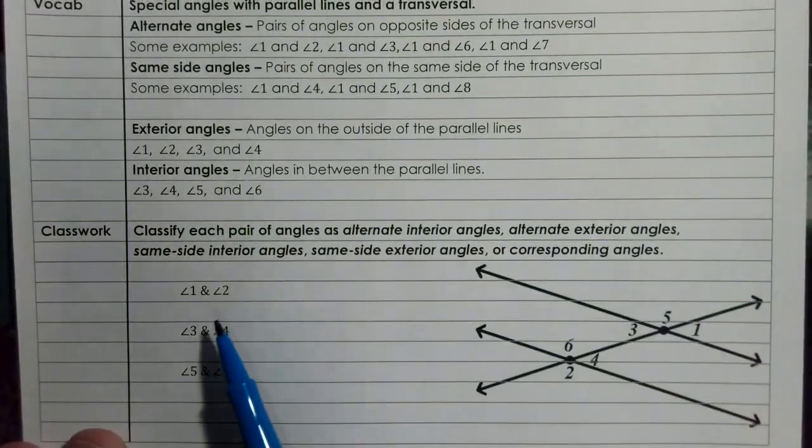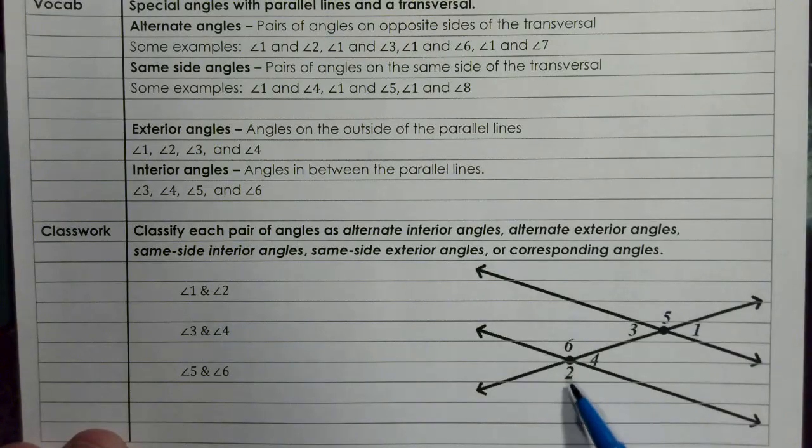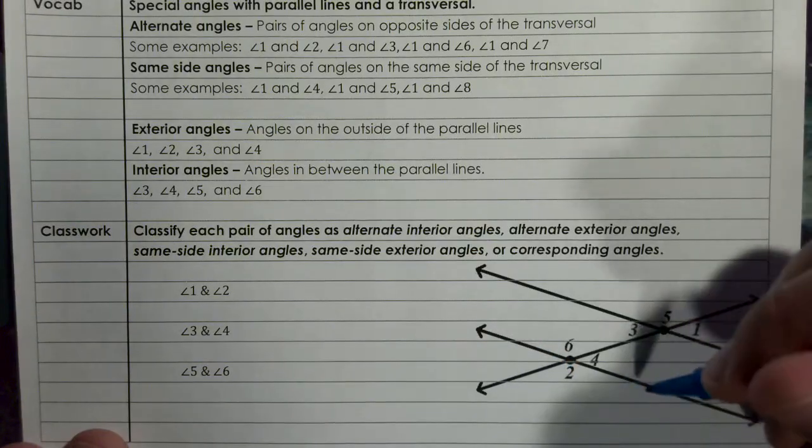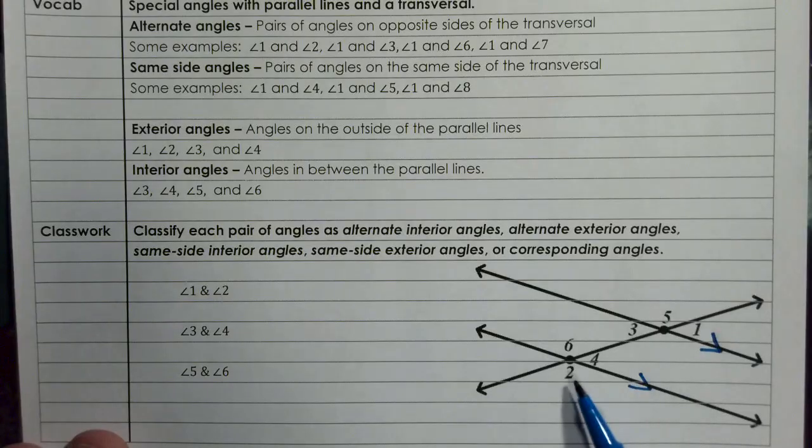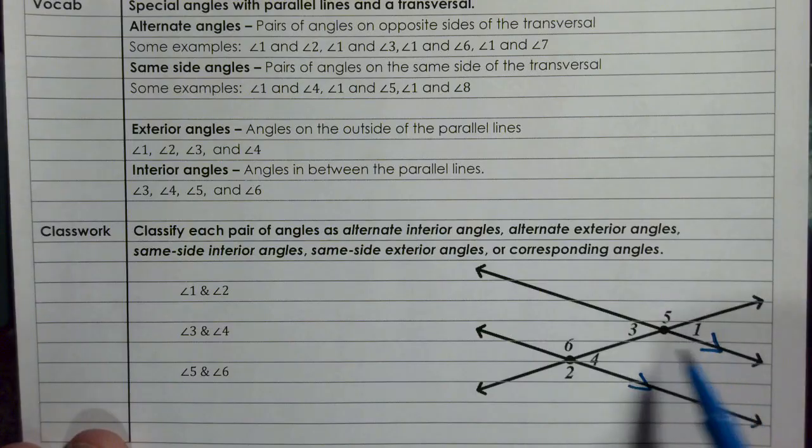Okay. So here we've got 1 and 2. Now these are my two parallel lines. Let's just put the little parallel symbol on them. So 1 and 2 are exterior angles because they're not being wrapped up by these parallel sides.